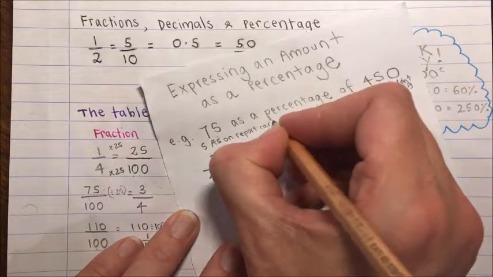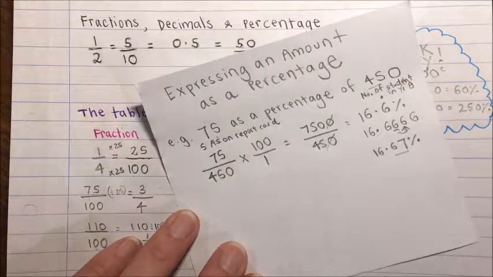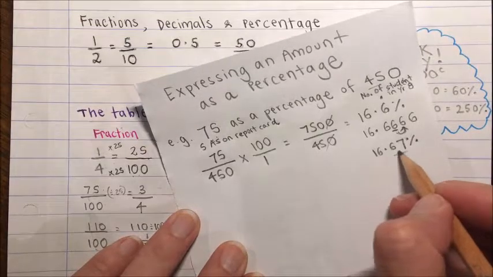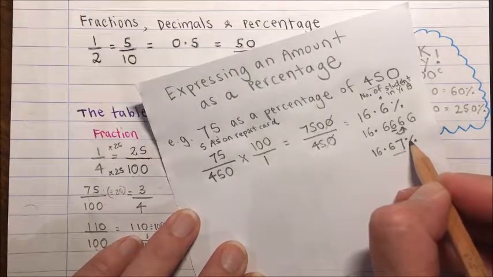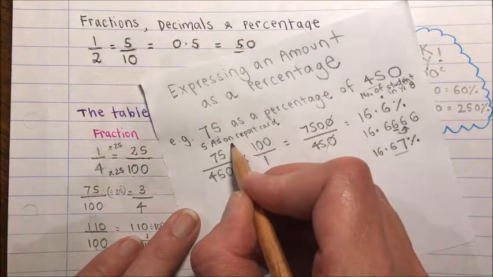And I wanted to know what percentage of the cohort got 5 A's on their report card. It's 16.67% of your cohort.